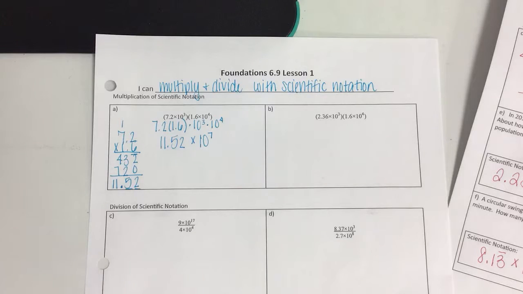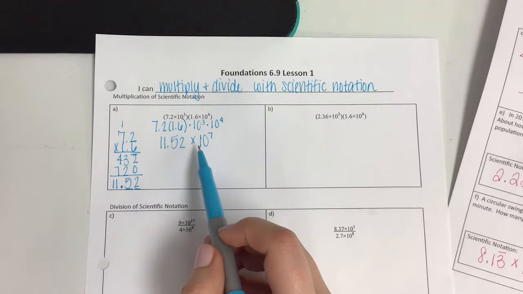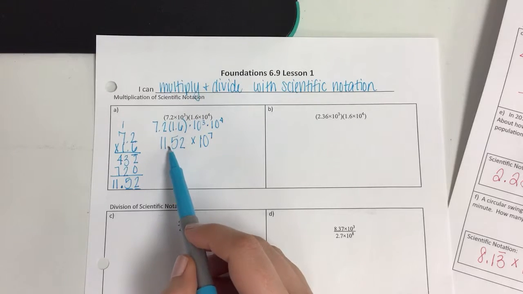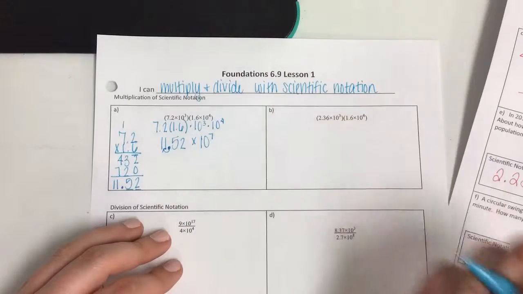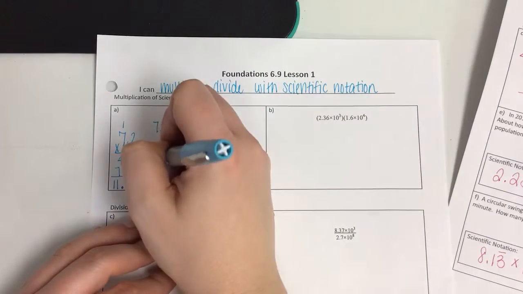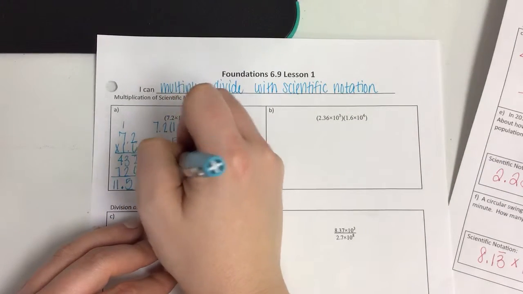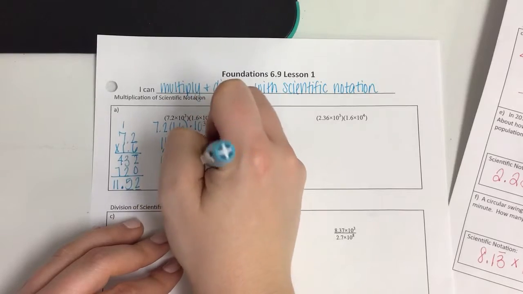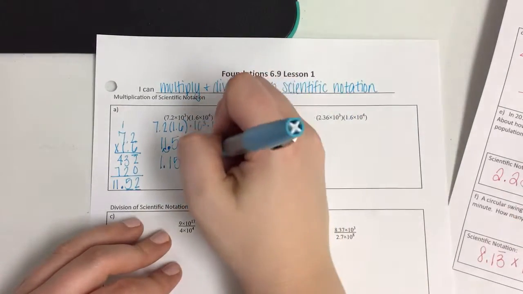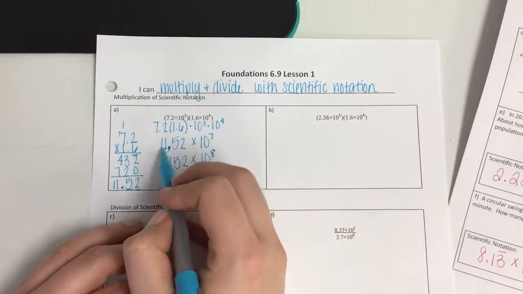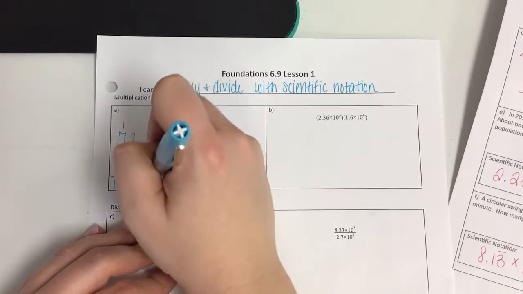Now our problem is this is not technically in scientific notation because my first number needs to be in between 1 and 10. So in order for this to be in between 1 and 10, my decimal really needs to be in between my two ones. So I have 1.152 times 10, and when my number gets smaller, my exponent is going to get larger by 1. So this is my final answer.